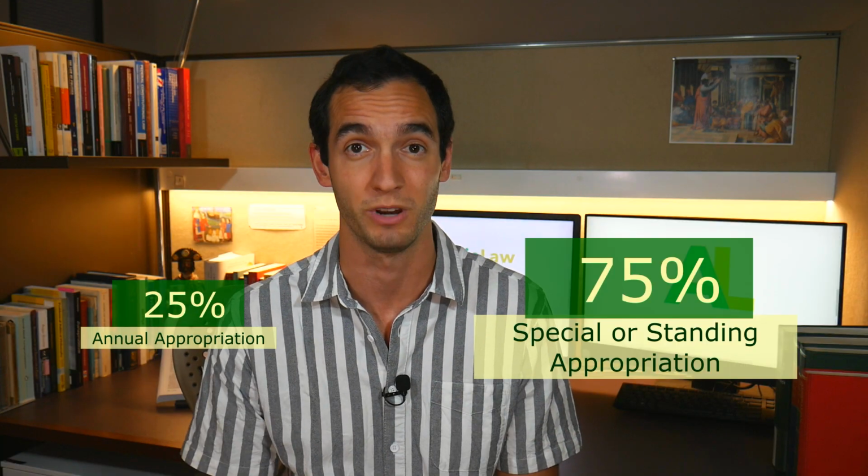But they also exist for some other purposes, like making some social security payments or financing projects. Just so you have a sense of it, according to the Commonwealth Department of Finance, around 25% of all government expenditure is funded through the annual appropriation. The remaining 75% is funded through special or standing appropriations.